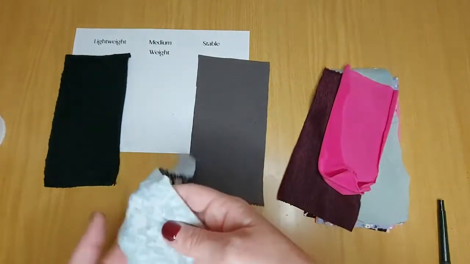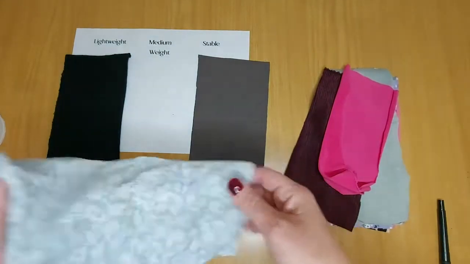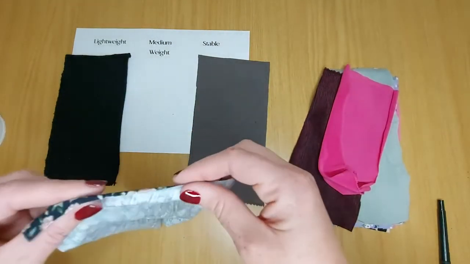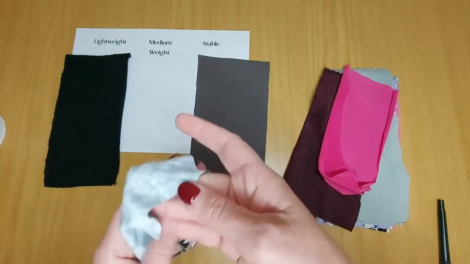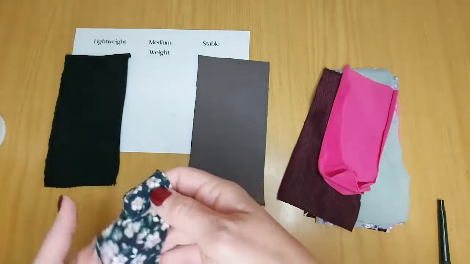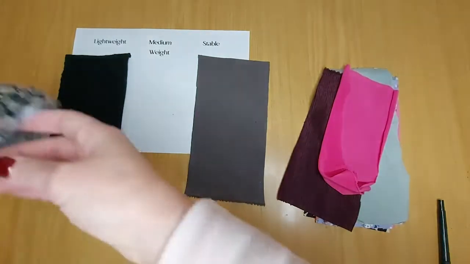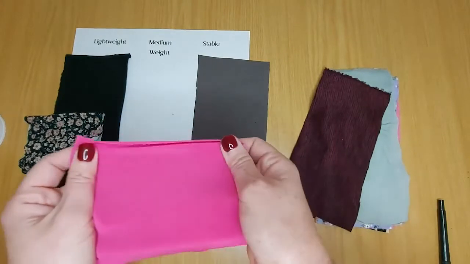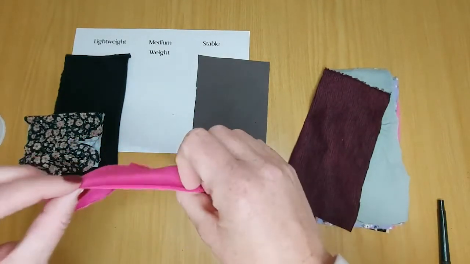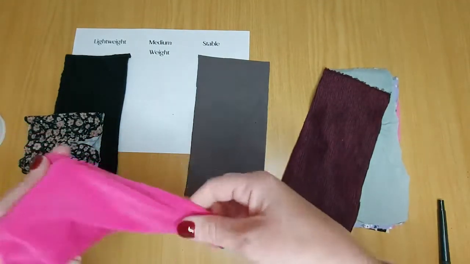Okay, so this one you can see is also quite light. This is a piece of Viscose Lycra. It's thin, it's very light and soft, and that's also a lightweight. This is a popular fabric in South Africa. I don't know what it's called overseas. I think it might be called ITY.